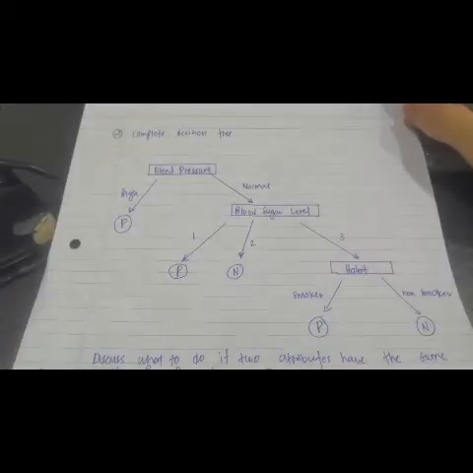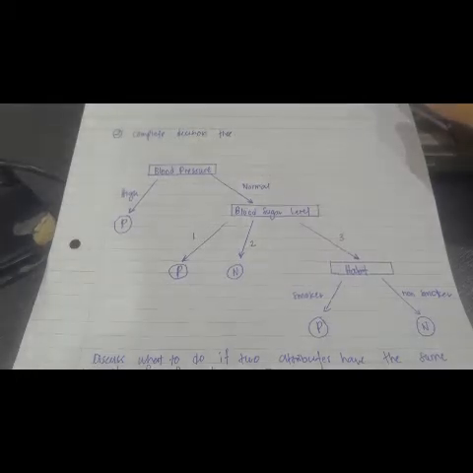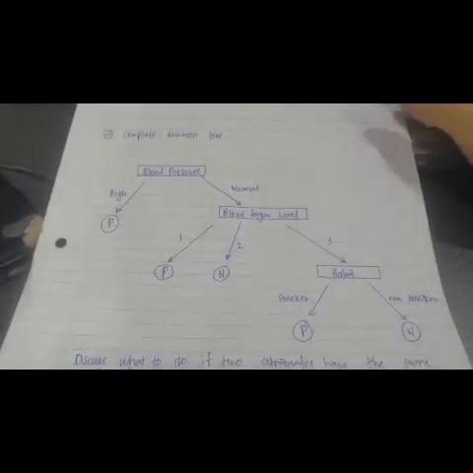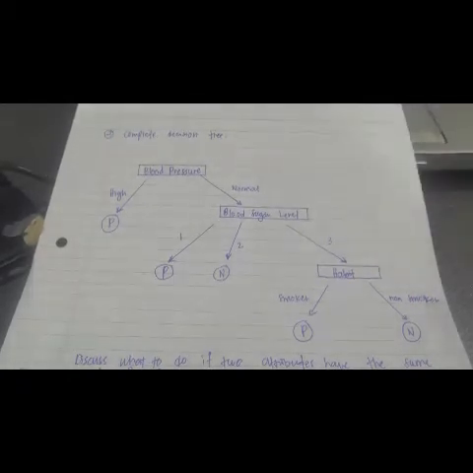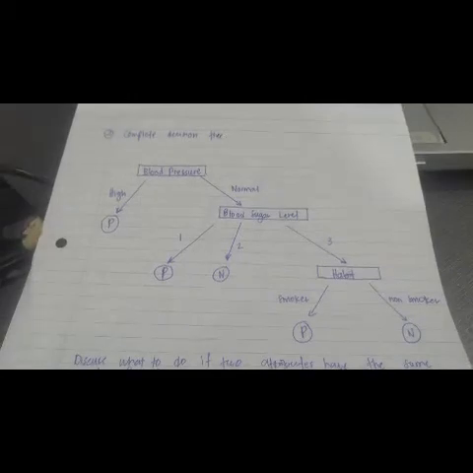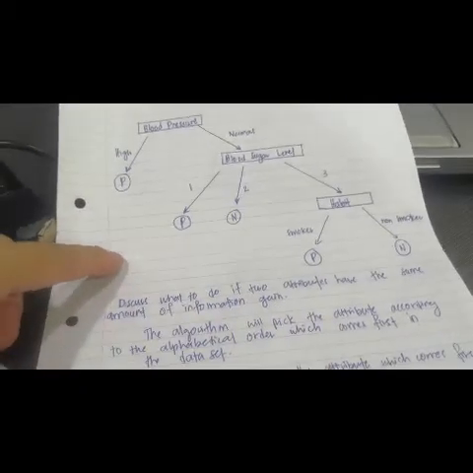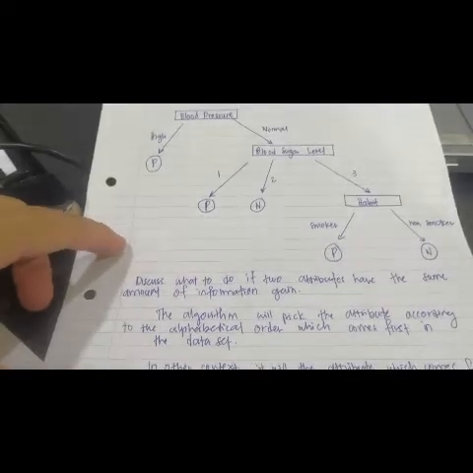After we obtain habit as our root for blood sugar level 3, the values of habit are smoker and non-smoker. So this is the complete decision tree. And we go to the next question.